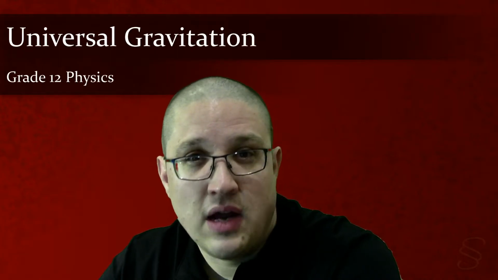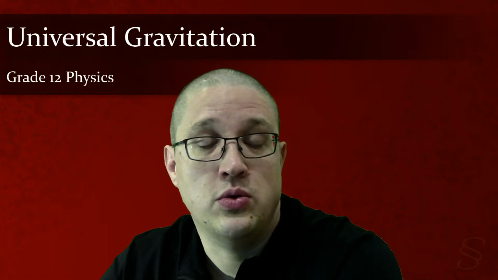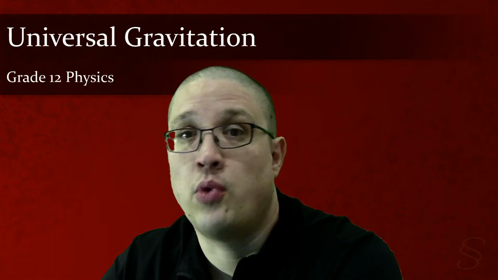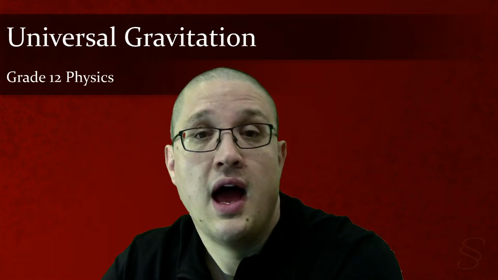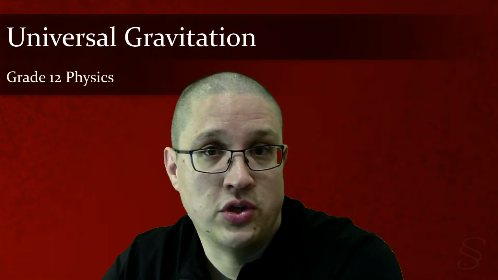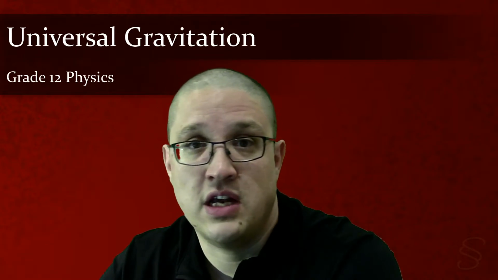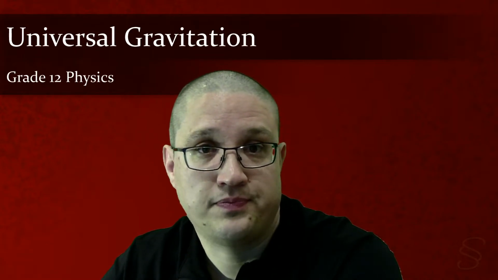Now, this may sound really similar to the force between two charges, which we looked at earlier. The force between two charges is proportional to the strength of the charges, as well as inversely proportional to the square of the distance between charges. So this universal gravitation is a very similar concept.